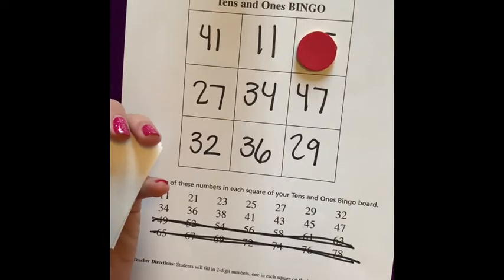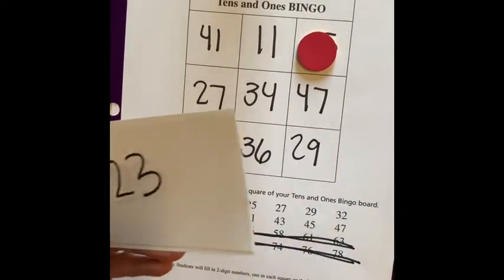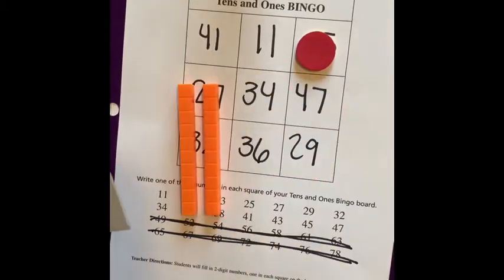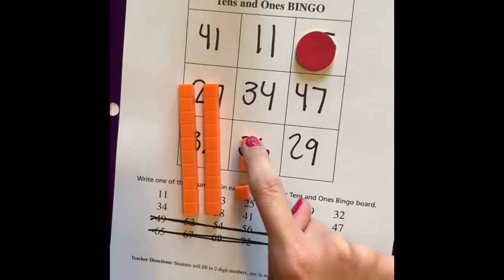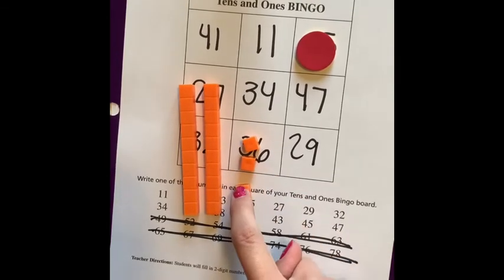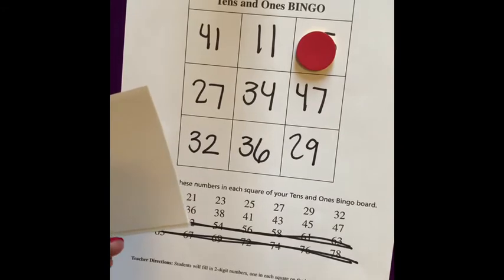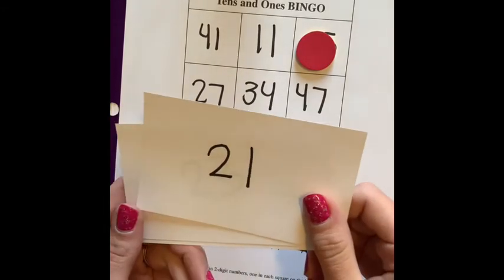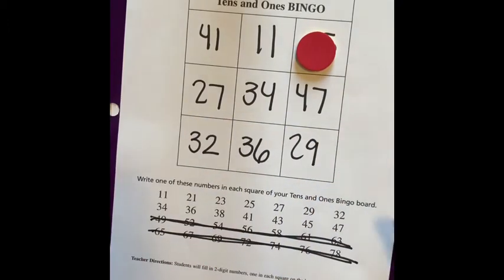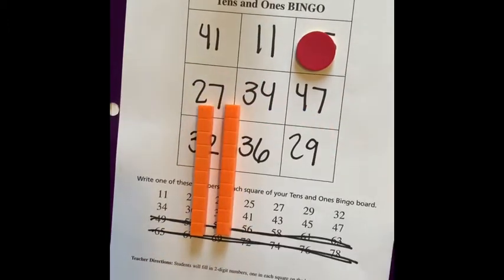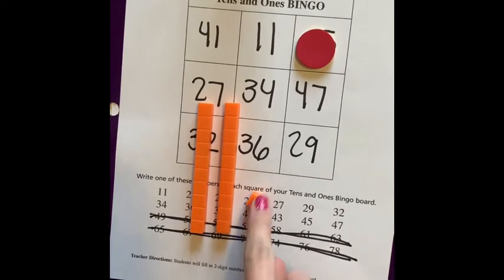Oh, I don't have 23. Oh, and I forgot. I want to show the numbers. So I'm going to show 23 as we're doing this to help practice our counting. Let's count it. 10, 20, 21, 22, 23. Maybe you have 23. Maybe you have more counters than I do. What number is that? 21. Oh, I don't have 21, but I'll show it. 10, 20, 21.